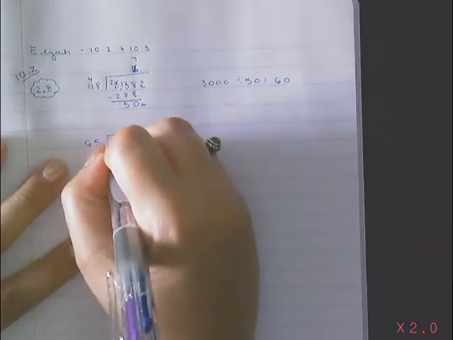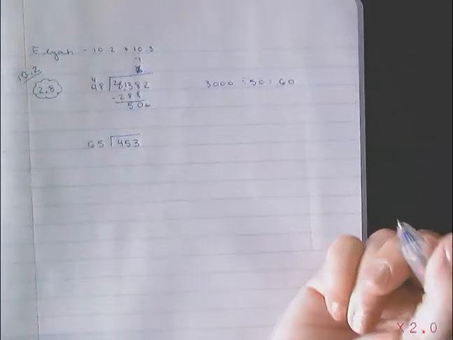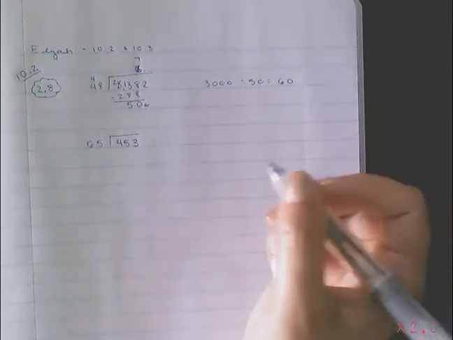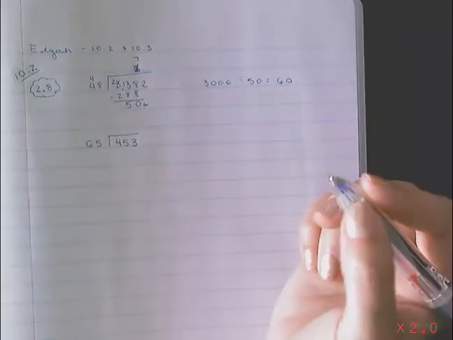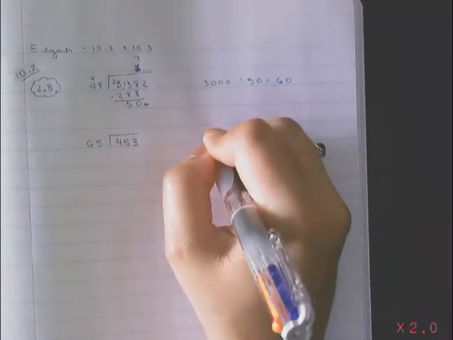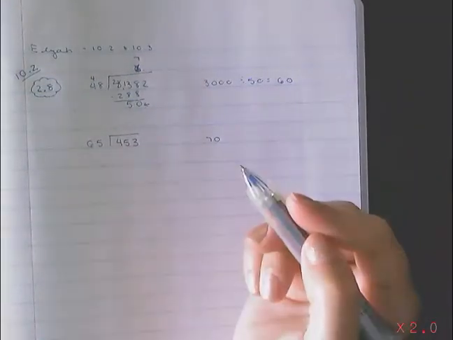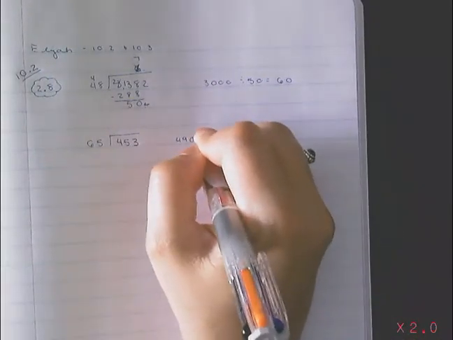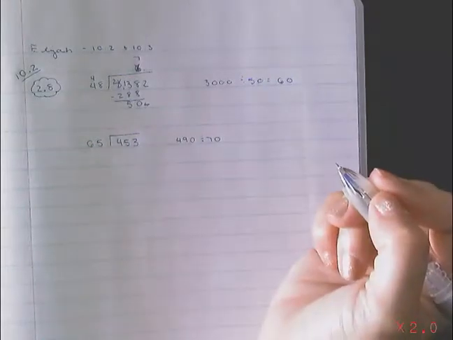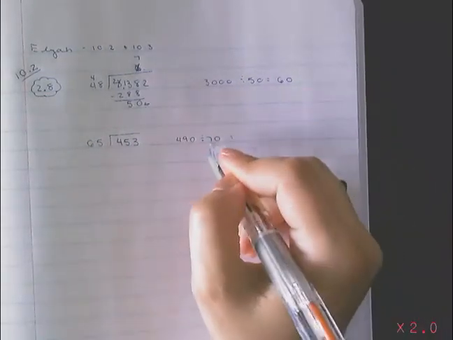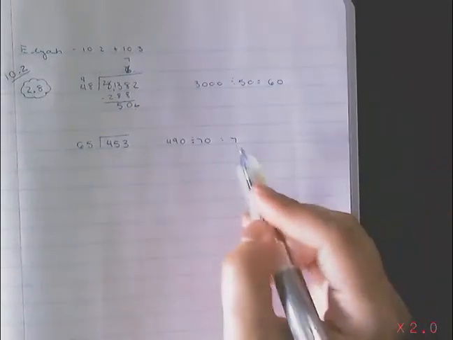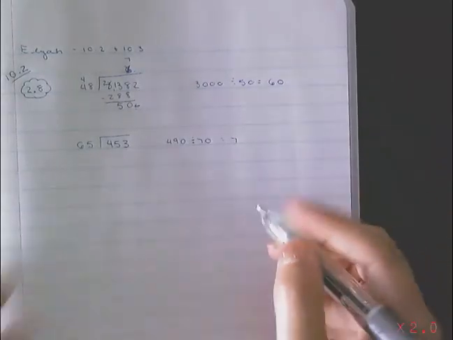We had 453 divided by 65. Okay, so in my mind, I'm going to kind of estimate these. 65 is close to 70. 453, knowing I'm going to do a 70, I'm going to do 490 because I know that 49 is a multiple of 7. Okay, so 7 goes into 49 7 times. Okay, so I'm going to try my estimate of 7.